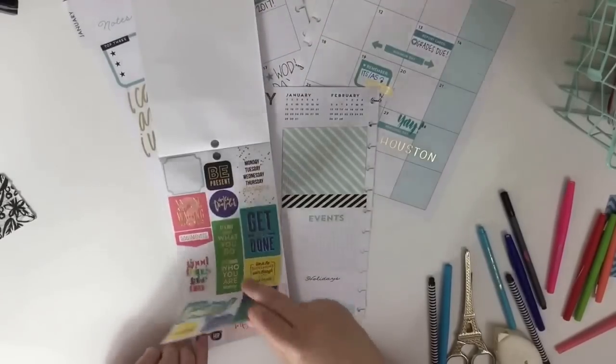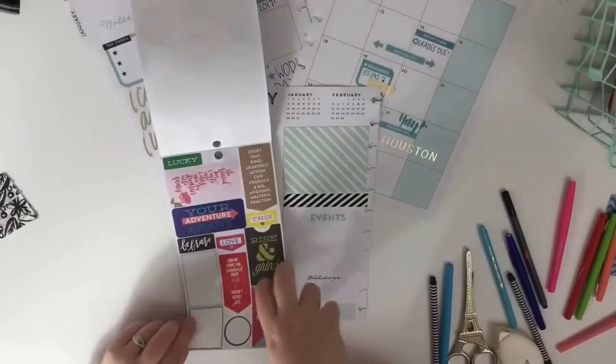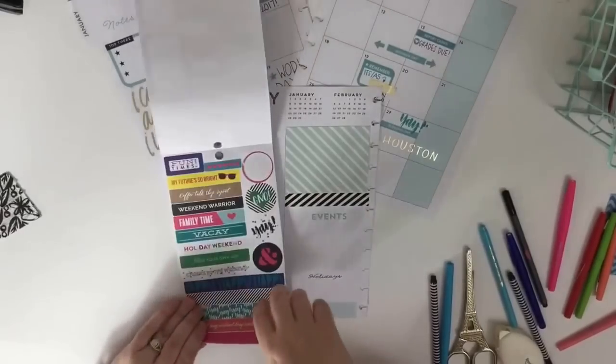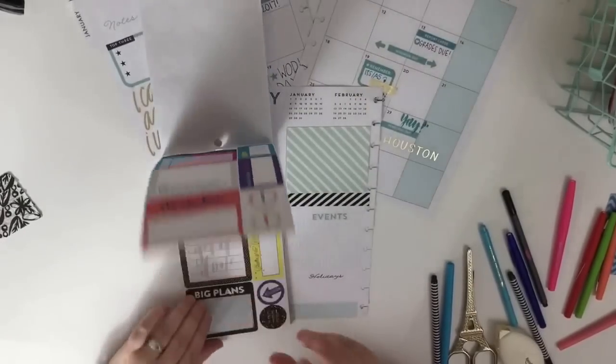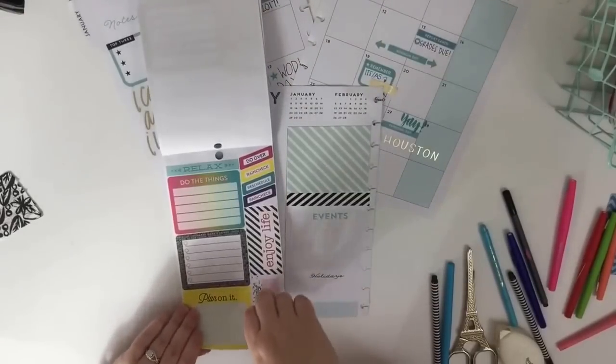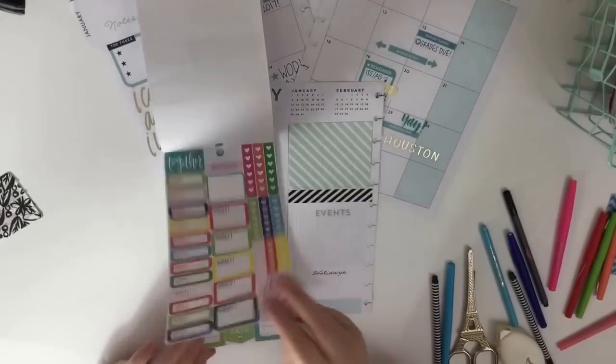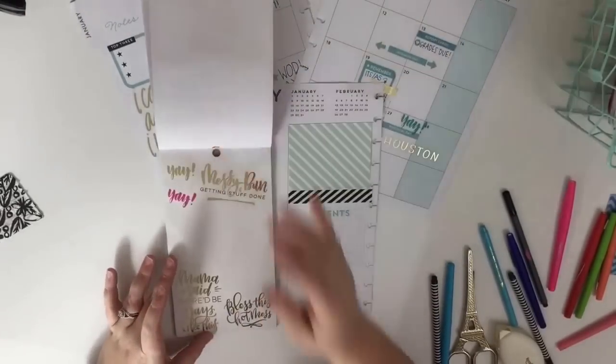So I'm just flipping through. This is the quote sticker book, and I'm just trying to see if there's any gold stickers that really stick out to me. If there's not, I'll just look in another book.